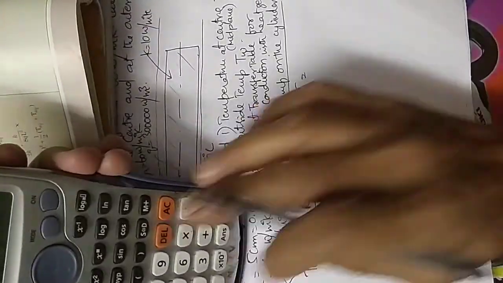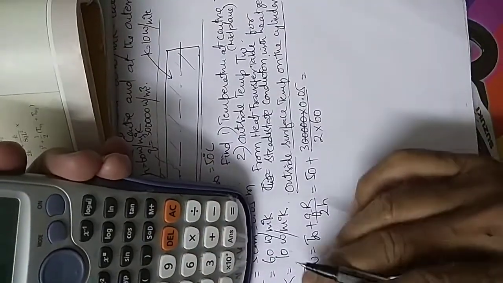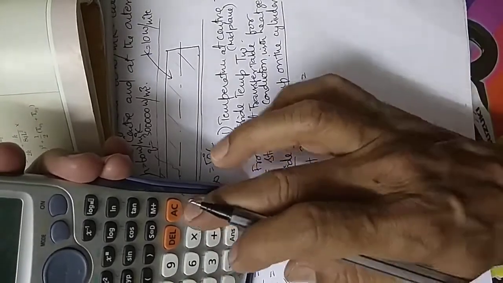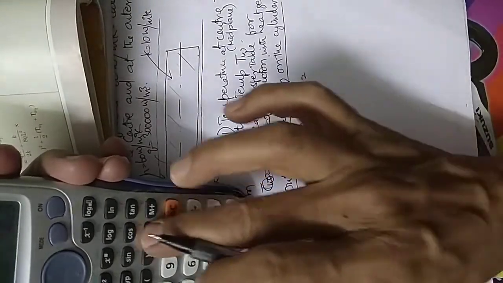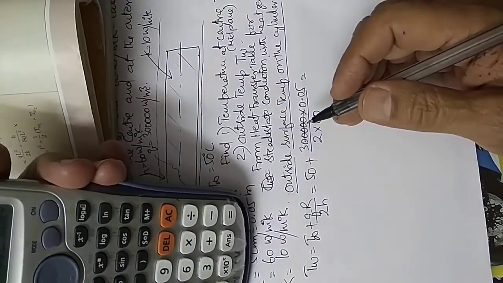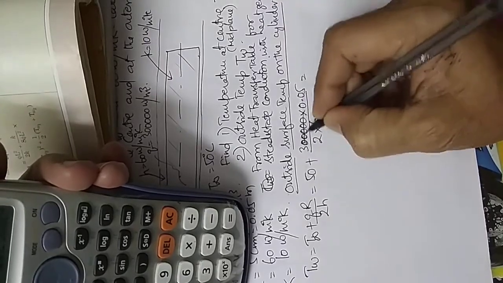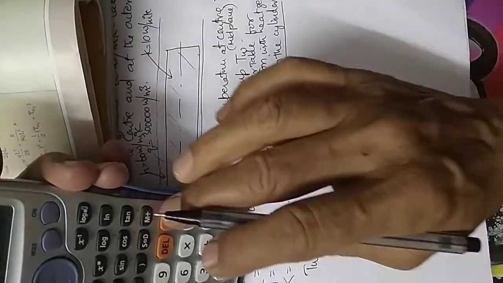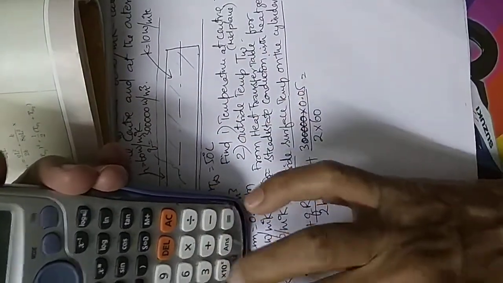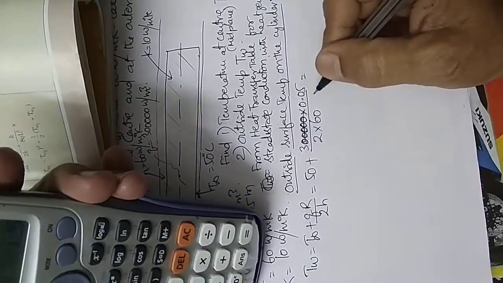So 3 lakh into 0.05 divided by 120, this is coming to 1.25 into 3 lakh, you are getting about 1.25.